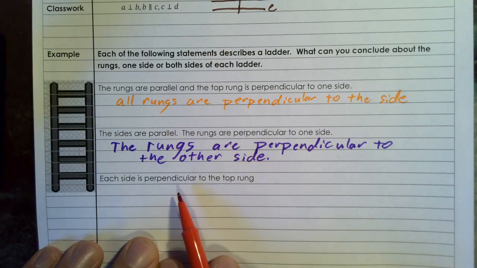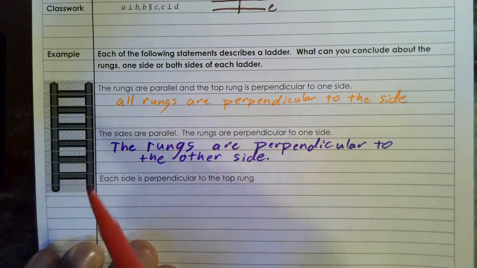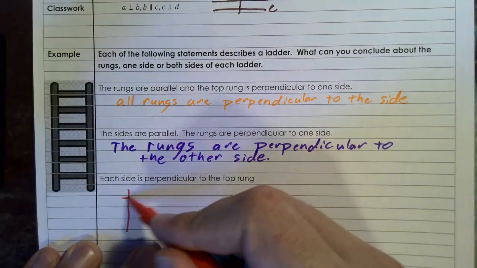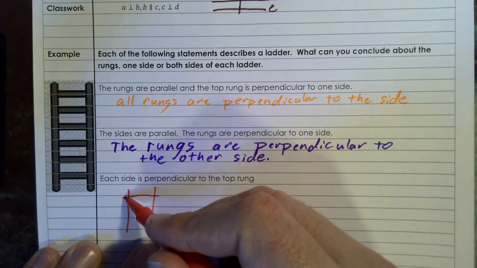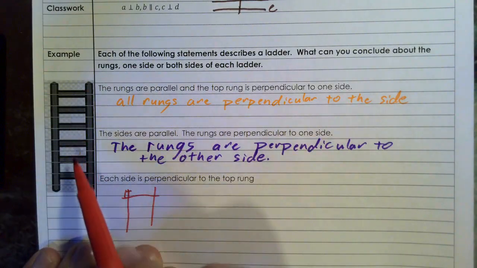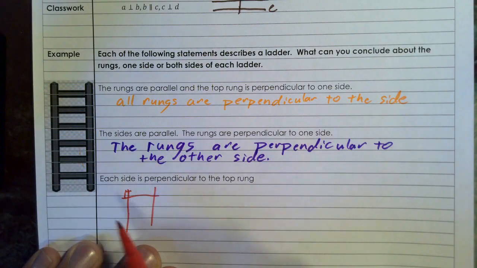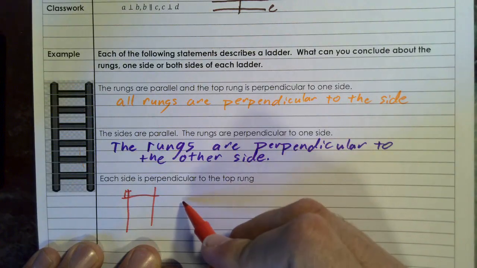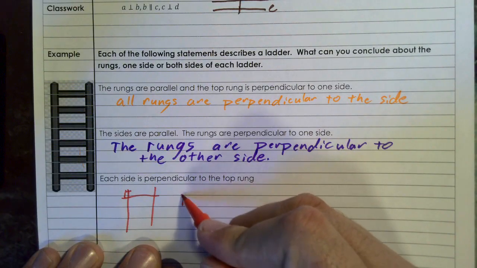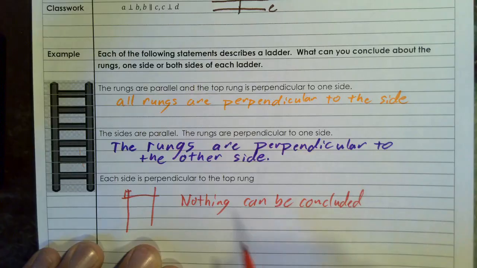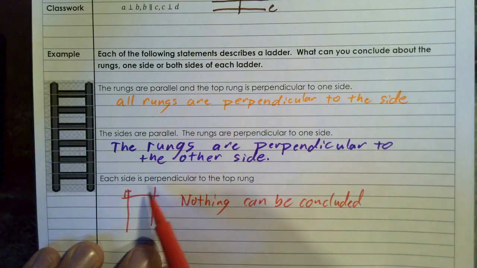In this last one, we're not actually able to conclude everything. So each side is perpendicular to that top rung. So we kind of get something like this. But we don't know what the relationship is with the other rungs of this ladder. So this one is nothing new. Since we only get that one pair of right angles, we don't get anything else.